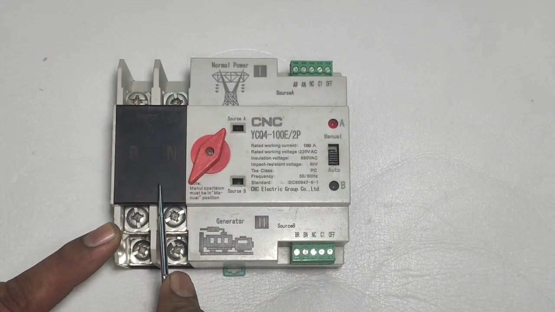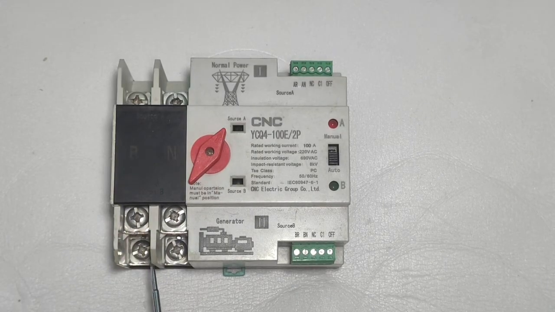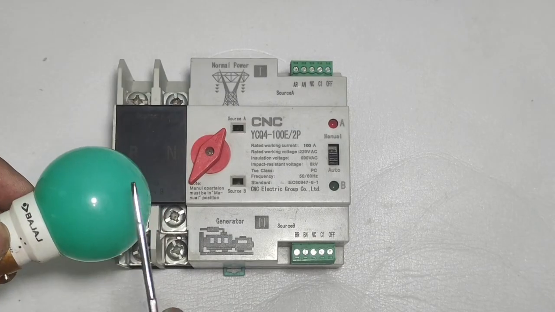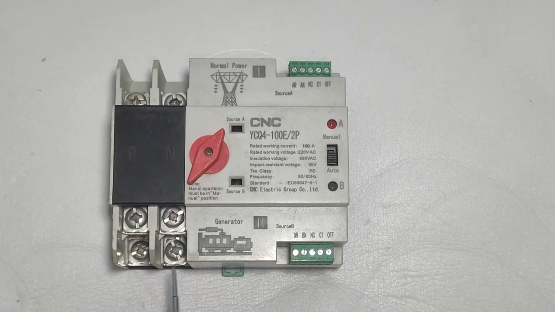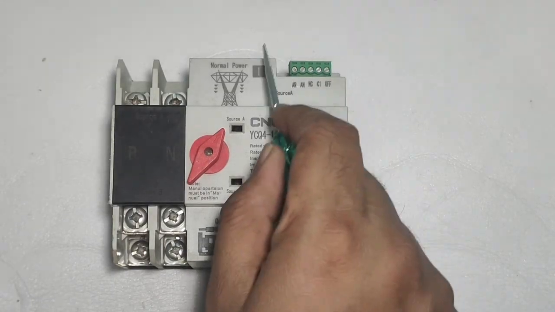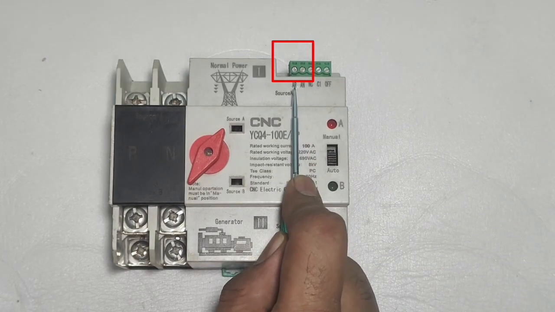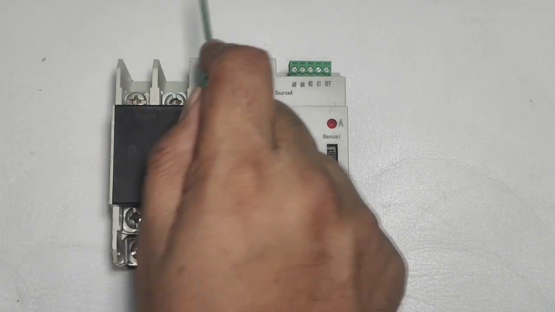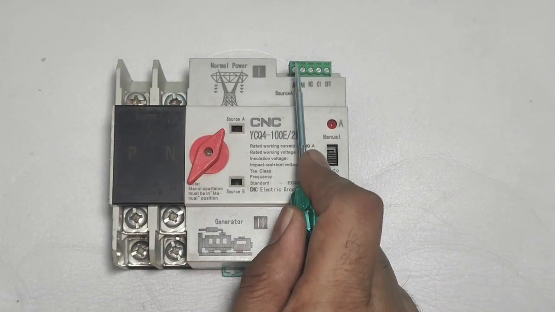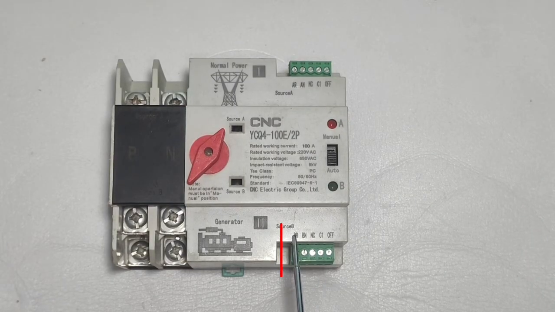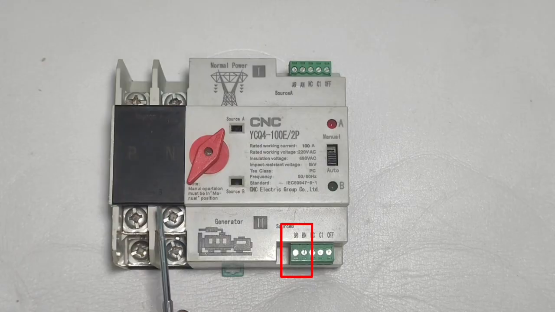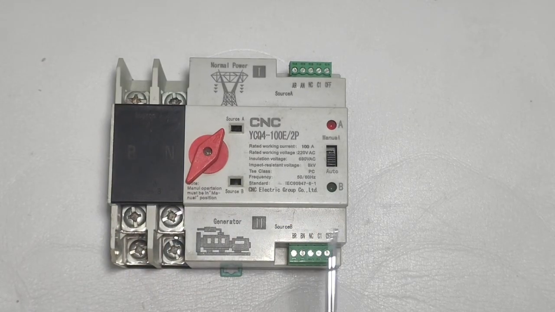And in place of the load, we connect one bulb. The load connection should be done on the downside here. So that's the power terminal. And for the control terminal, on the upper side you can see the normal power supply AR and AN terminals. For normal power supply feedback, you connect the line and neutral here. For standby power supply feedback, you connect the BR and BN terminals, for the generator or standby power supply feedback. I hope that's clear.